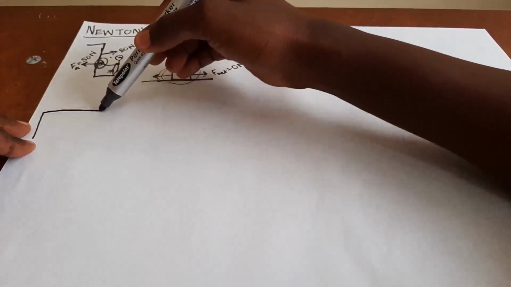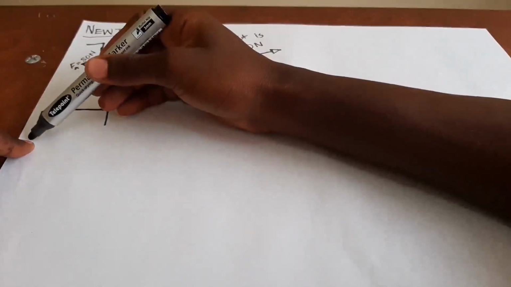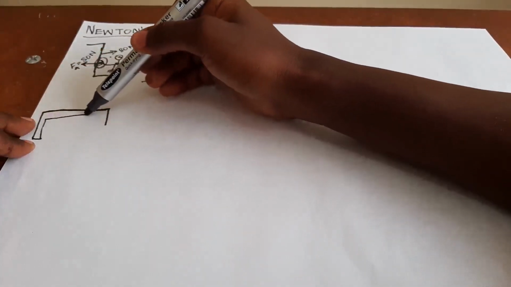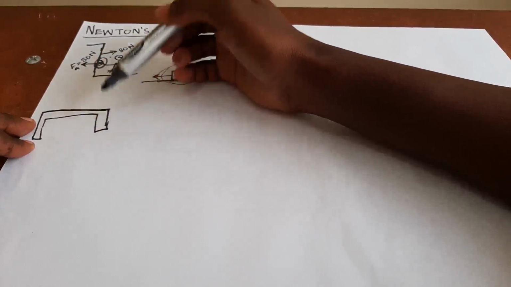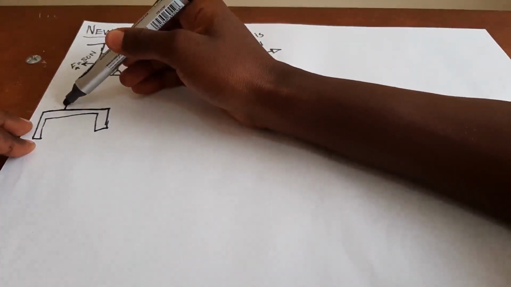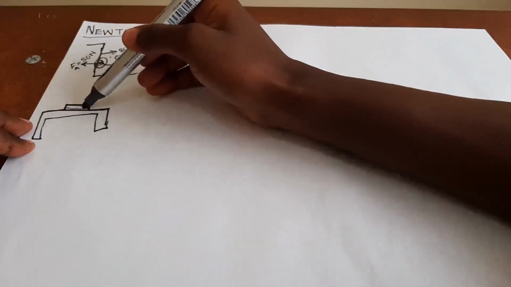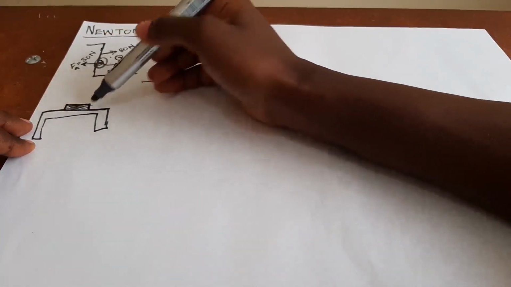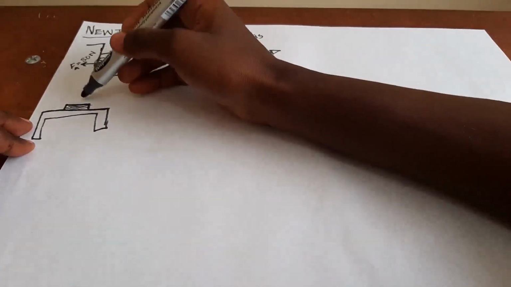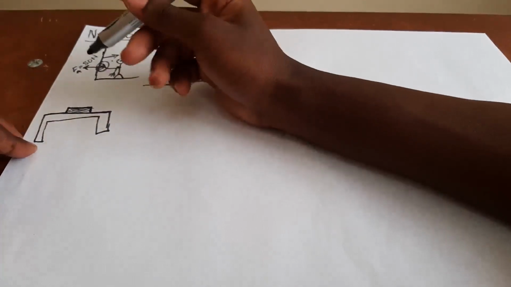Now, guys, I'm just introducing you back to the calculations regarding Newton's second law. So this is the table, and this is my book. This book is stable. You can see it's not sliding, it's not falling, and so on.